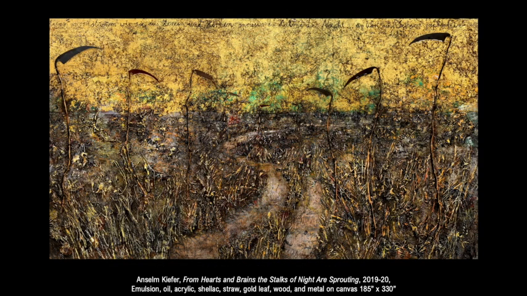Anselm Kiefer, from Hearts and Brains, The Stalks of Night Are Sprouting. Anselm Kiefer is a German artist whose work covers a broad range of cultural, literary, and philosophical ideas, from the Old Testament to Kabbalah mysticism, Norse mythology, Wagner's Ring Cycle, and the poetry of Paul Celan. He was born during the closing months of World War II, and his work reflects upon Germany's post-war identity and history, trying to grapple with the national mythology of the Third Reich.